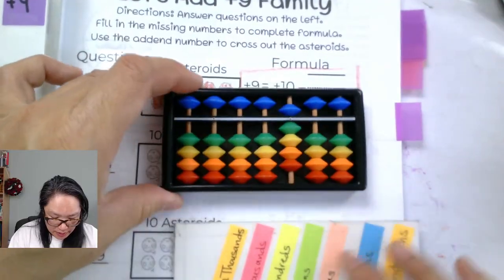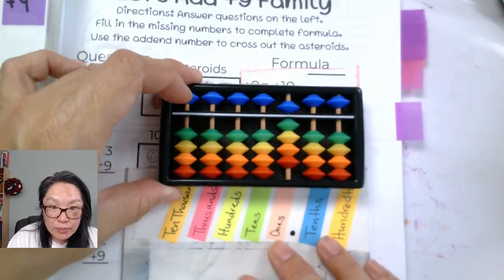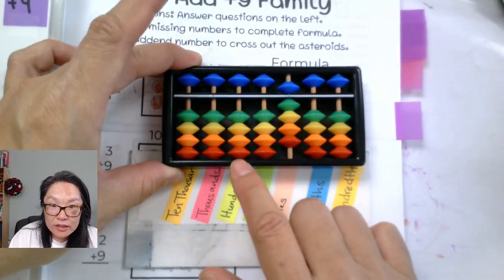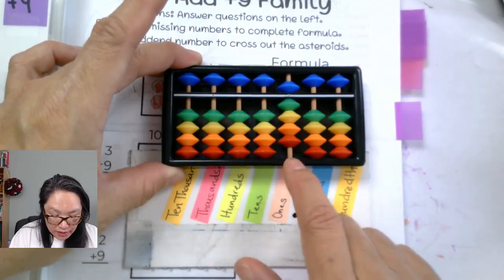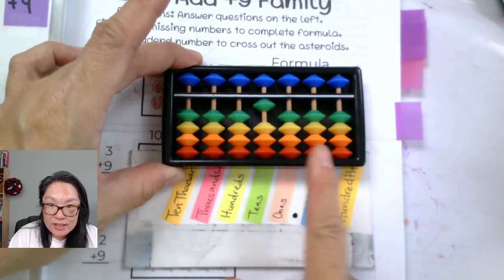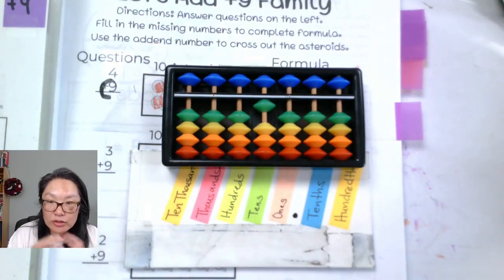Because we're going to start labeling our columns. Every column is a place value. So we have our ones, our tens, our hundreds, our thousands, our 10,000. So when we look, this is 10. This is a decimal system, just like our regular numbers. Our regular numbers is a decimal system.